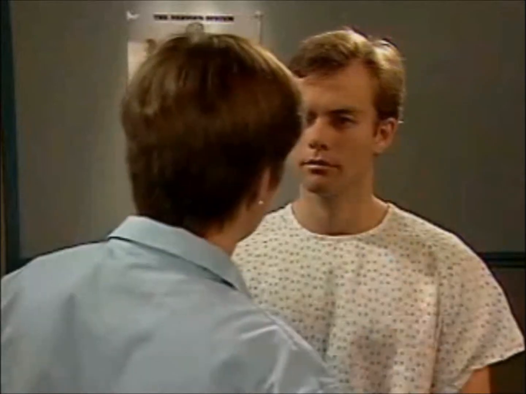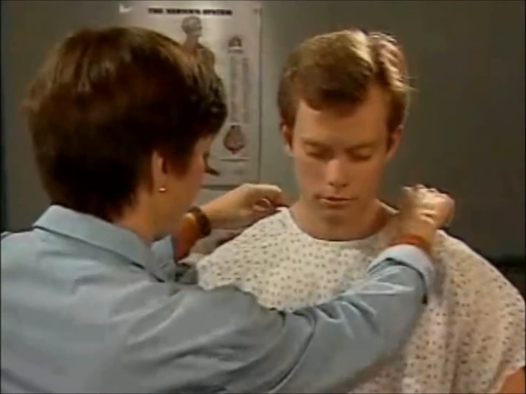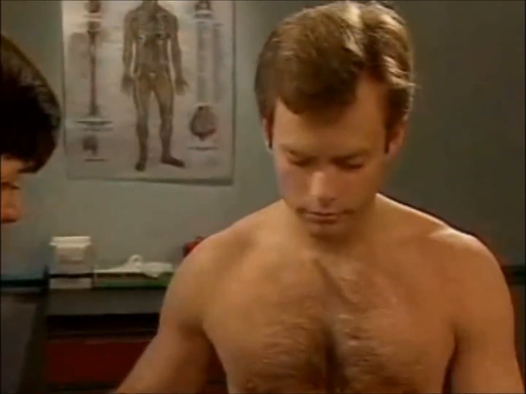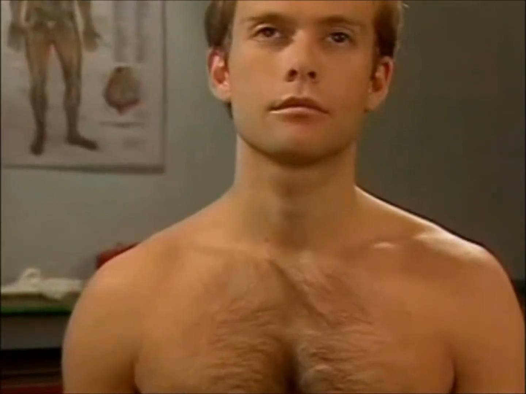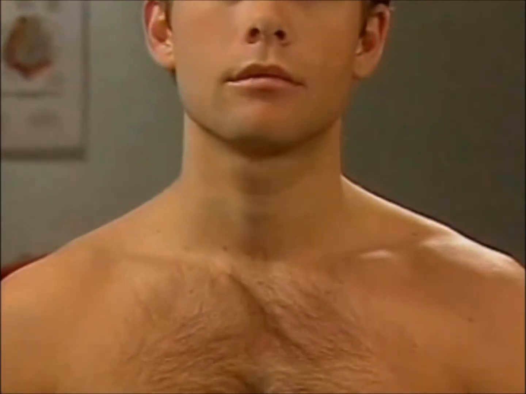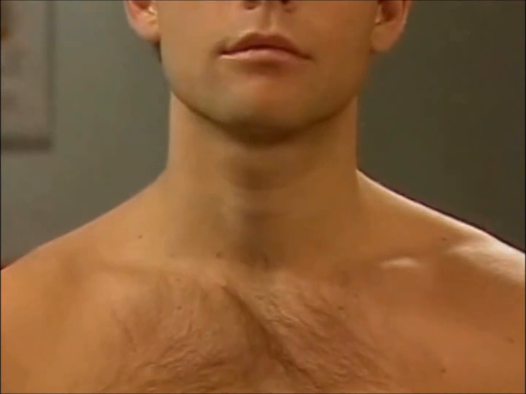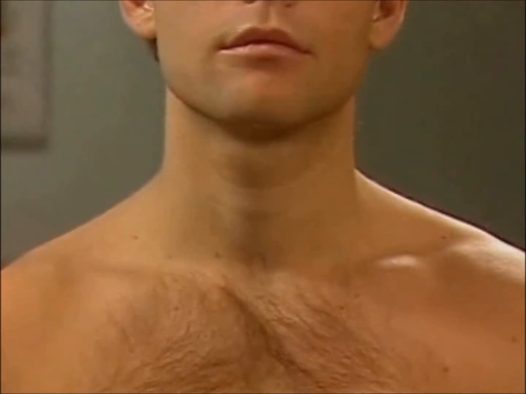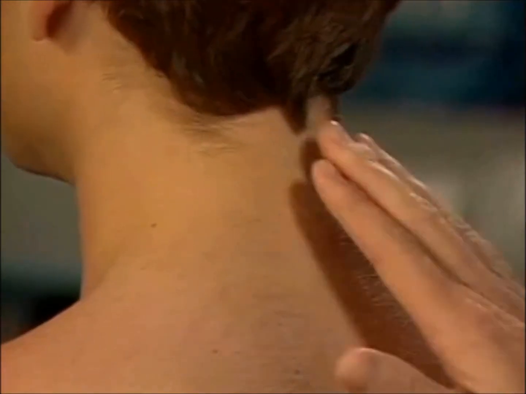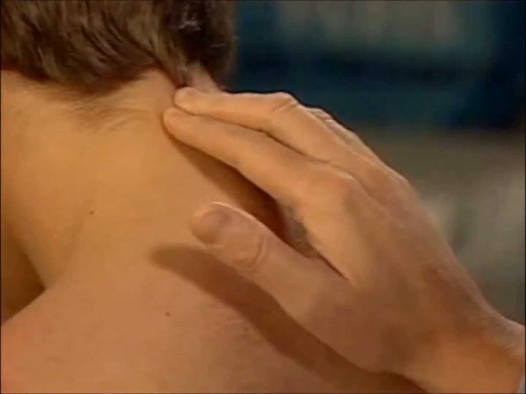Now we'll examine your neck next. Take down your gown. Next, inspect the neck, including the sternomastoid muscles, for symmetry, deformities, or abnormal posture. Now let's check your neck. Then palpate the spinous processes of the cervical spine.